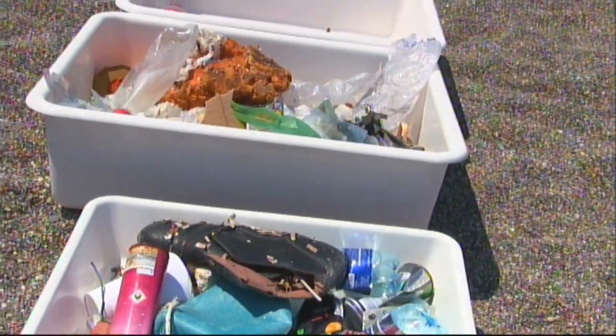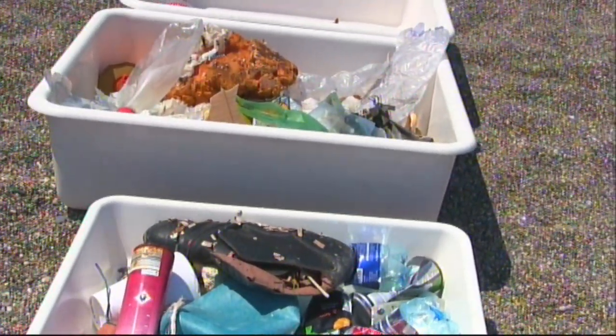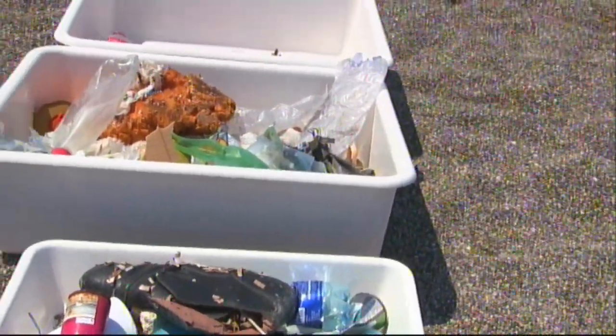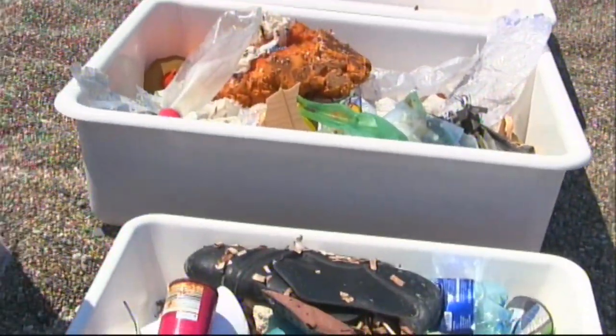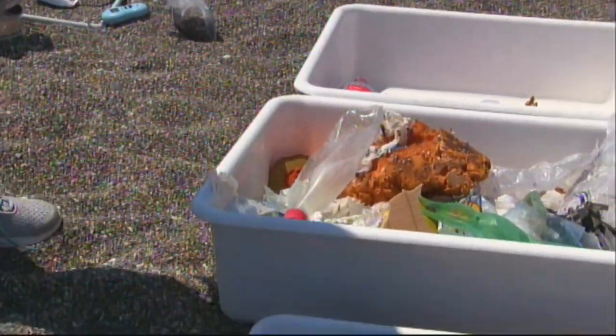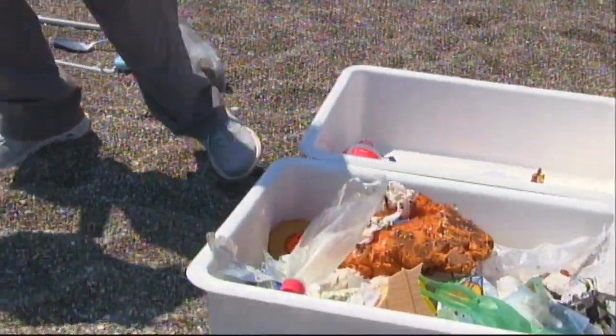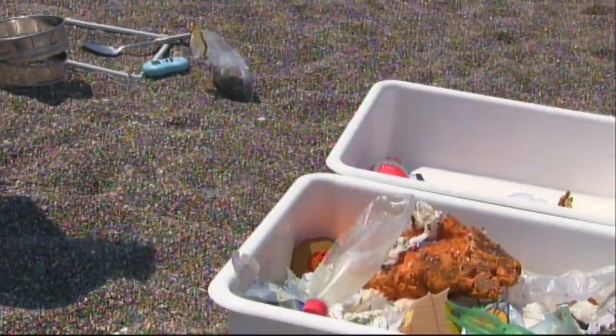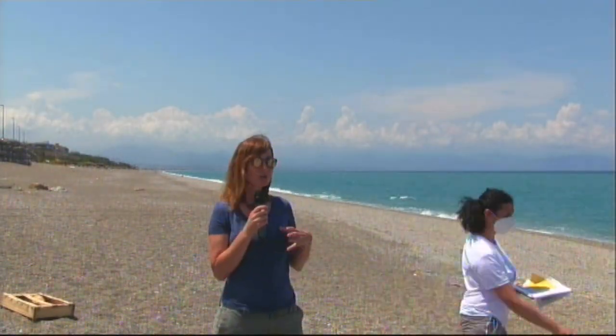So for example, let's say that we have a fishing net. The use is related to fisheries related activities. But other types of activities can be agriculture related activities, tourism and recreational related activities, or hygienic related activities. So this allows us very easily and in a rather quick manner to associate the different litter items with the source. So now let's have a closer look at what my colleagues have collected.